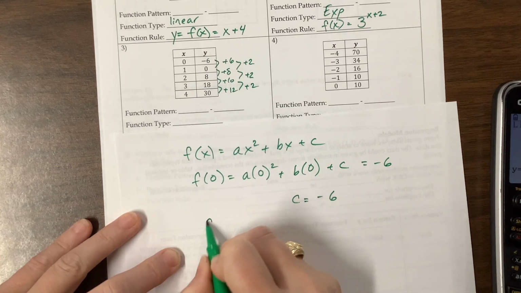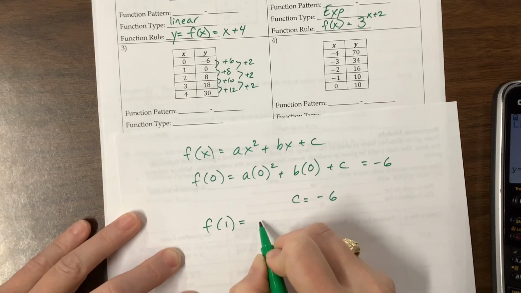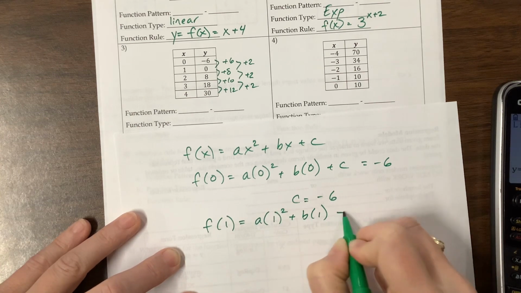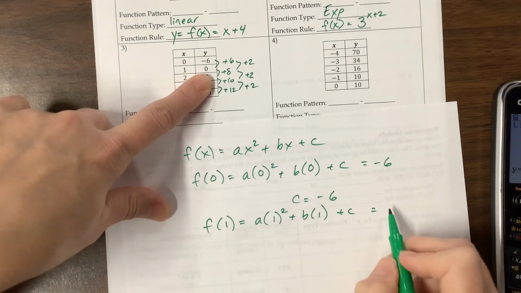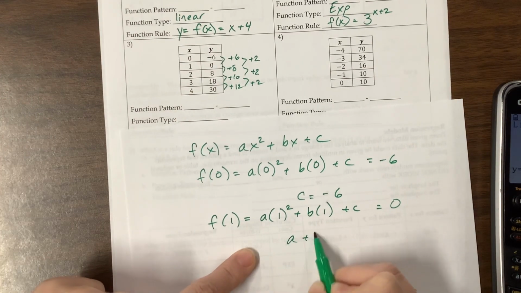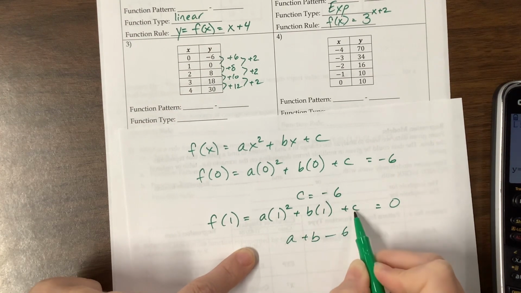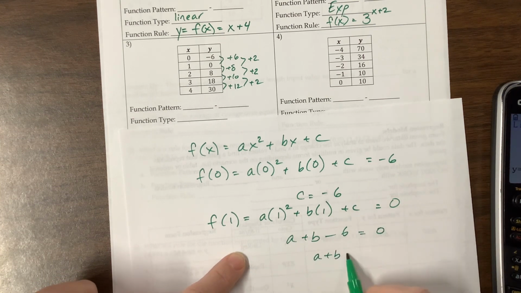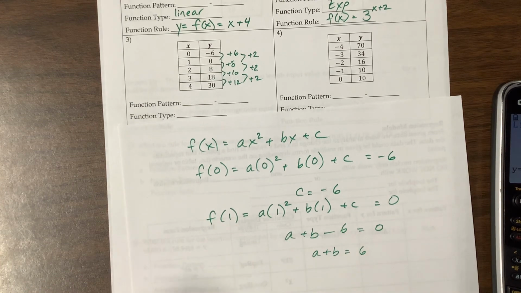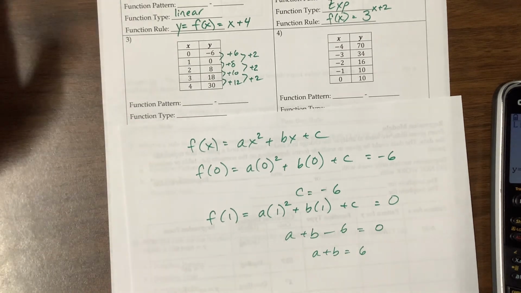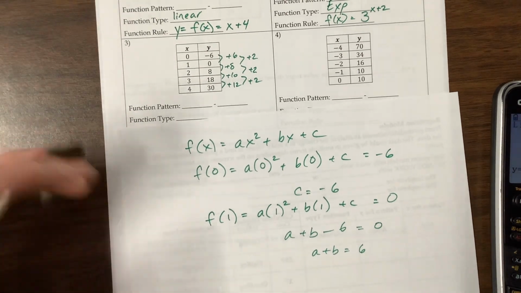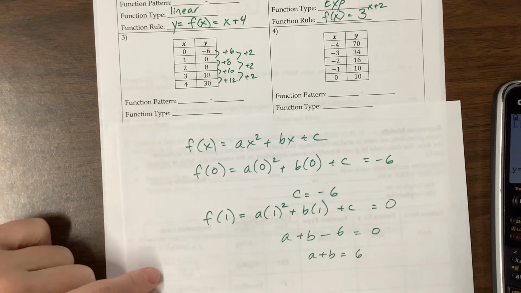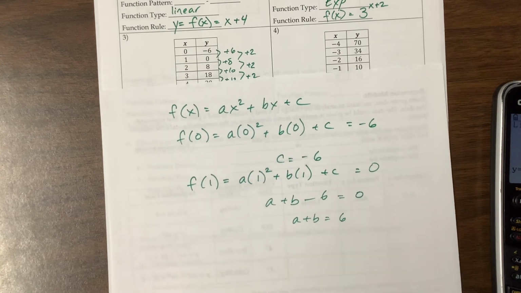Then I picked another one. f of 1 is equal to a times 1 squared plus b times 1 plus c, and f of 1 was equal to 0. So I had a plus b minus 6, because we already know what c is, equals 0. So I have a plus b equals 6. And then I kept going and solved for a and b. But this video is going to get too long. You can keep practicing that, and you can go check my answer key and see what you get.